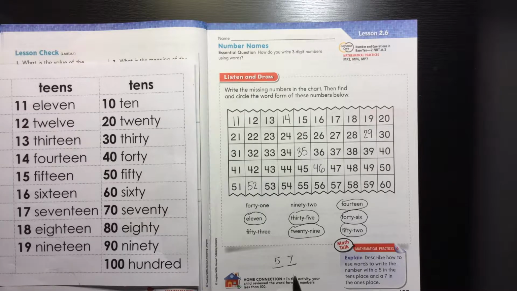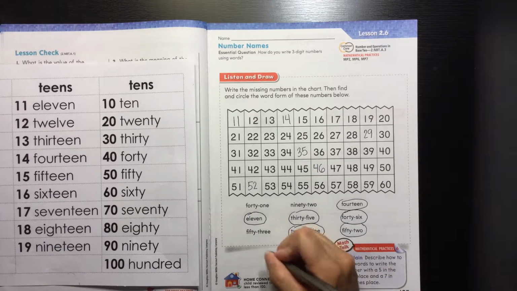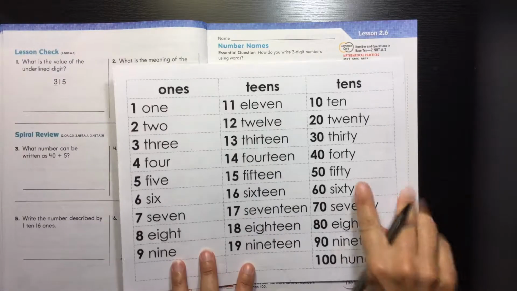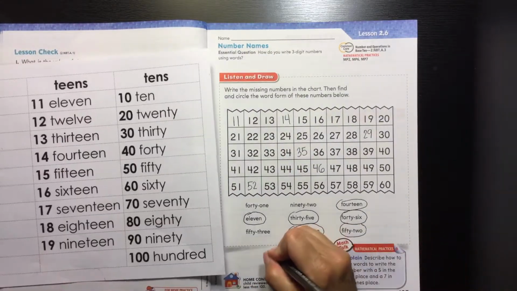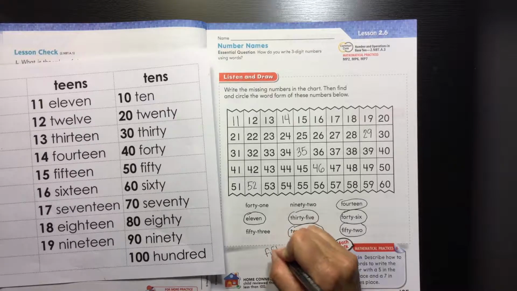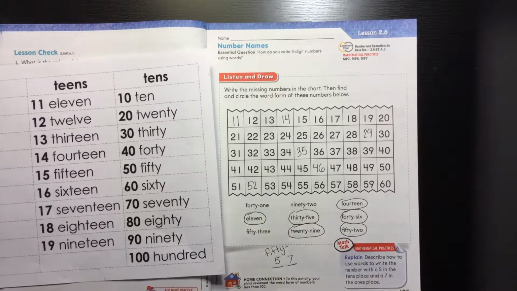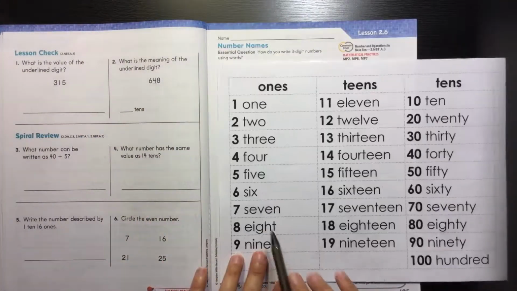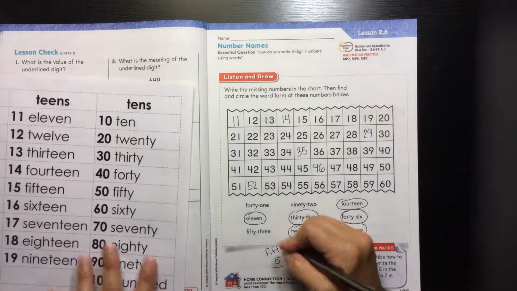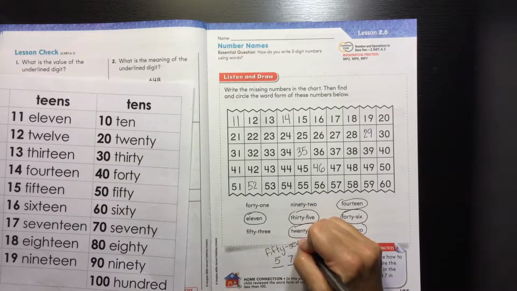All right, if you look, the 5 is in the tens place, so the value of the 5 is 50. We know if we look at our chart that this is how we spell 50. And we will put a dash between the tens and the ones. And we know in the ones place, the value of 7 ones is 7. So we will write the word 7.